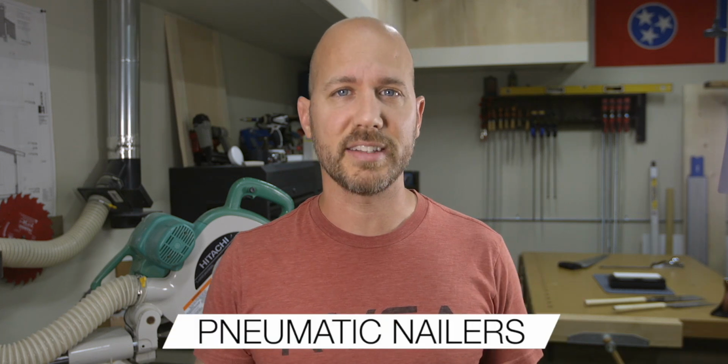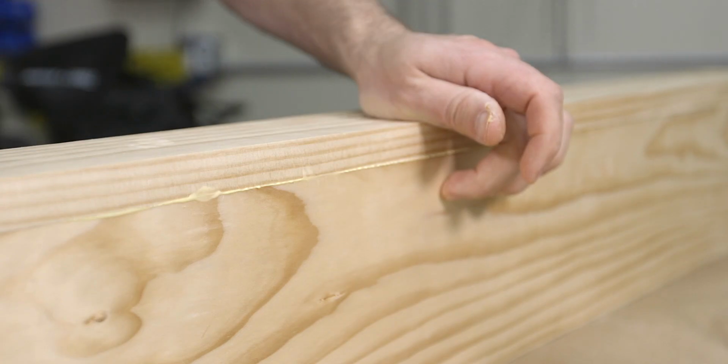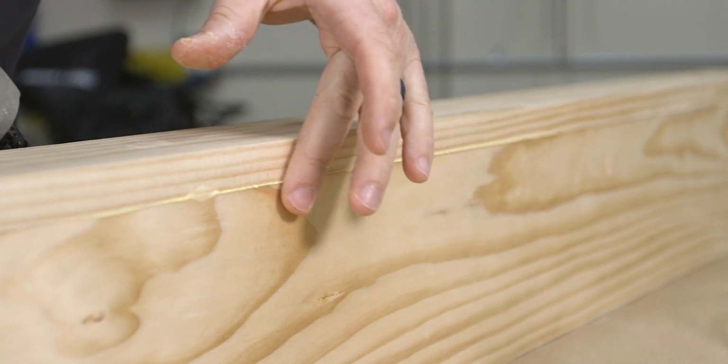The last group of power tools worth mentioning is pneumatic nailers. These tools are air-powered tools that quickly and easily install finish nails, brads, framing nails, and much more. As a side note, these nailers nowadays also come in battery-operated and gas versions as well.